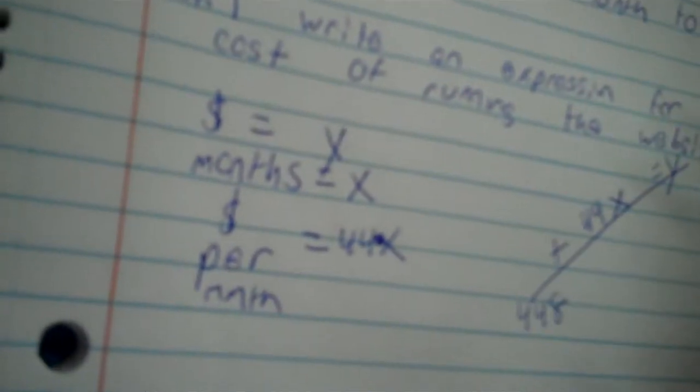So that goes at the beginning. You put plus and then equals Y at the top. Okay, that's the equation you write, or the expression. You type in 448 plus 44X equals Y.